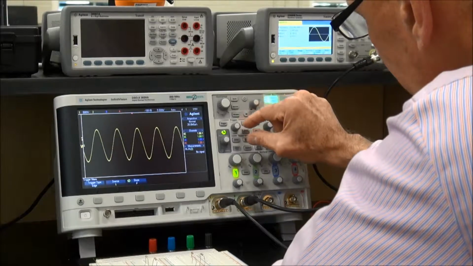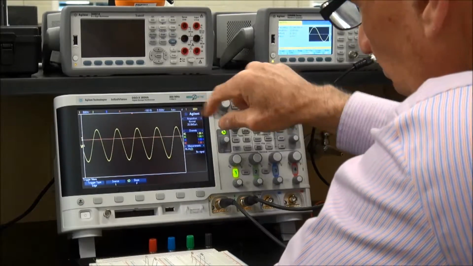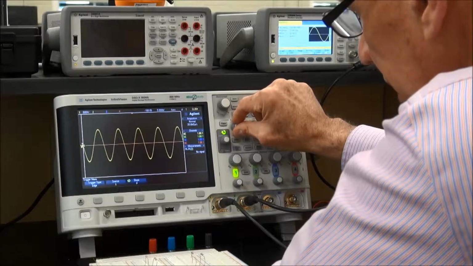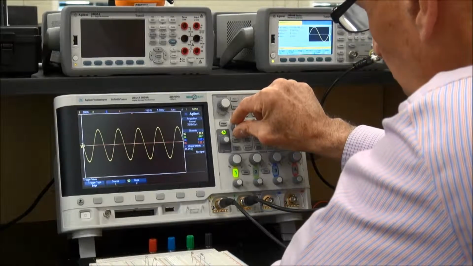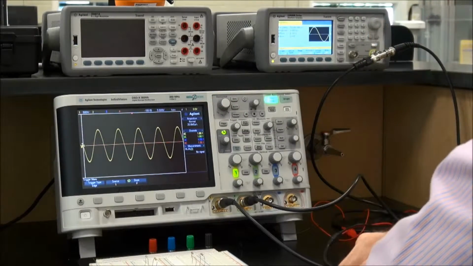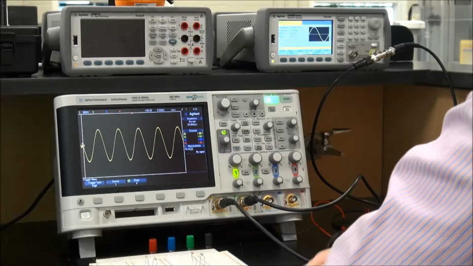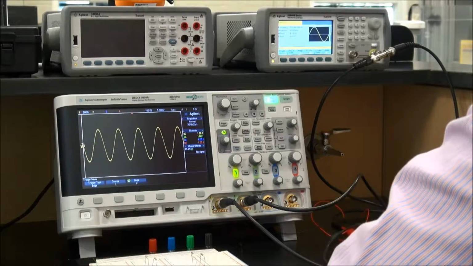And my trigger level right here, you can see where it is. I'm just going to put that right at 0 also. And you can see that up there. Okay, so I have my sine wave here. Now I can do some measurement.